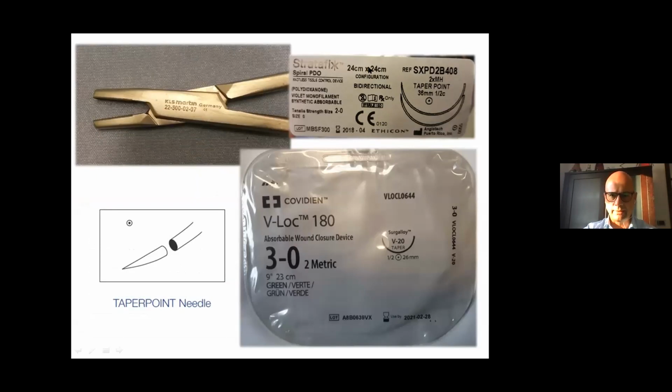Have a look at this suture, Stratafix. It's a good suture, but in this case, you see the size of the needle is 36 millimeters. Now we use this suture, with a 26 millimeter needle. It's important to understand why. If you have a big needle, the steps in the soft palate are easier.